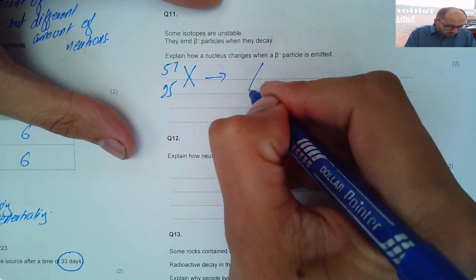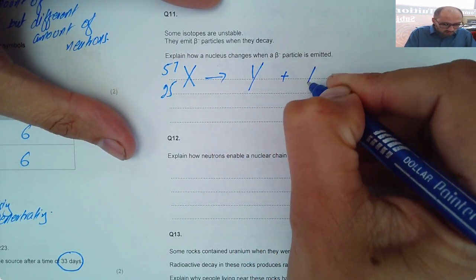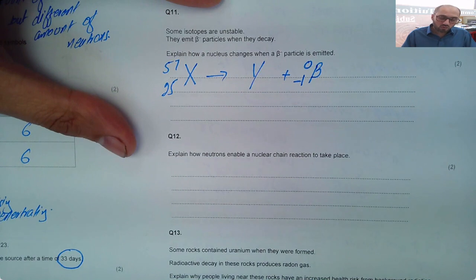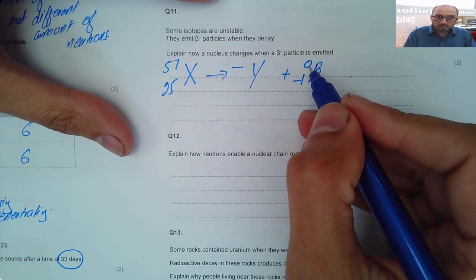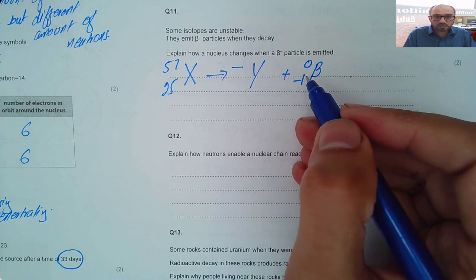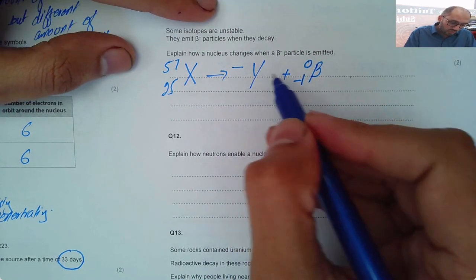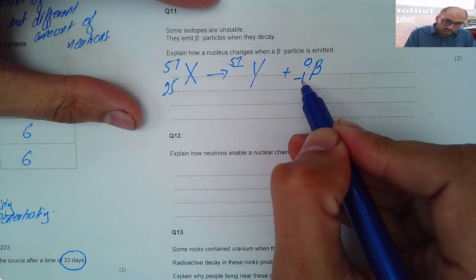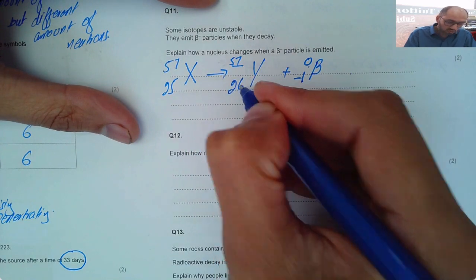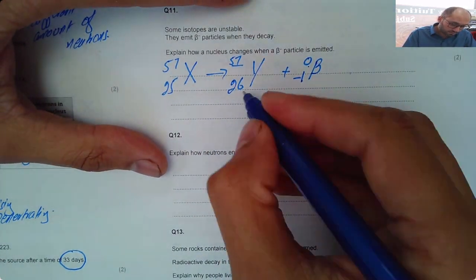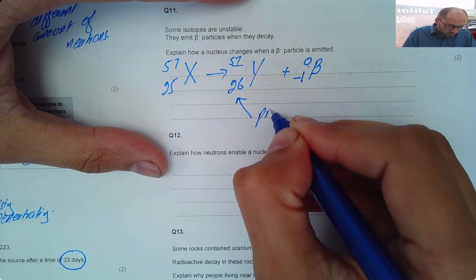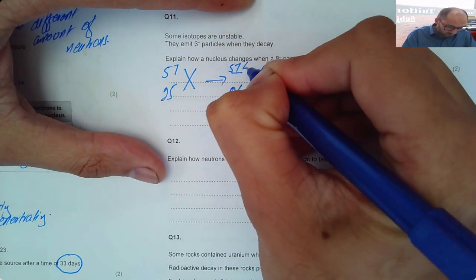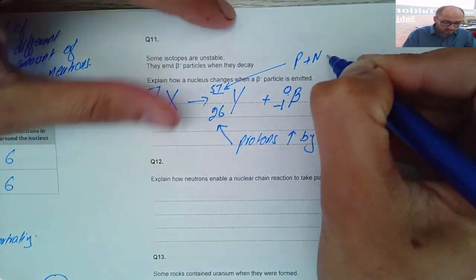Then it will change into something called Y, and when this happens it will give out beta negative, which will be 0 and -1. Now you know the top numbers must add up to the same number as it is on the left. The bottom numbers must add up to the same number as it is on the left. So out of 57, 0 goes here. I'll still have 57. Then for the bottom number, this is -1. I will have to increase it by 1, so it becomes 26. So all I can say is protons increase by 1. Here I can say P plus N remain the same.